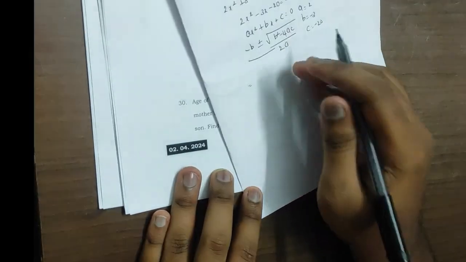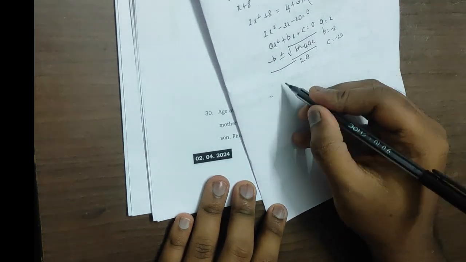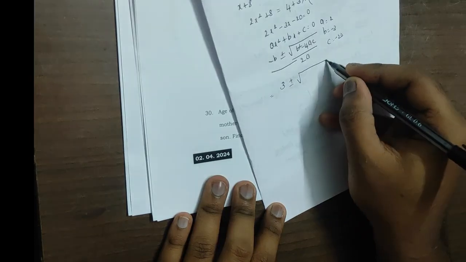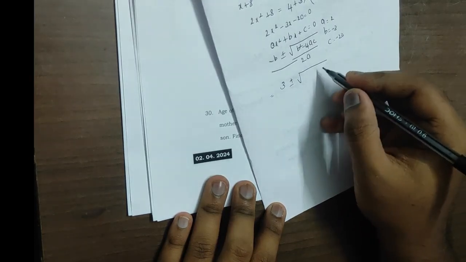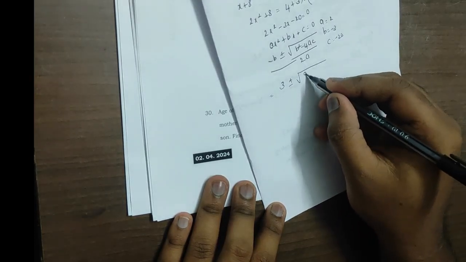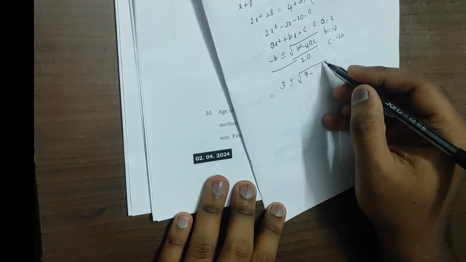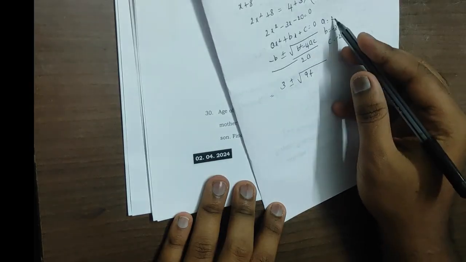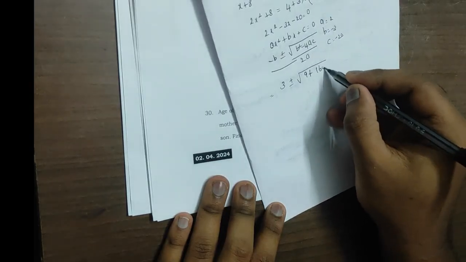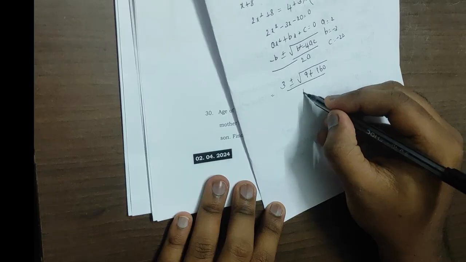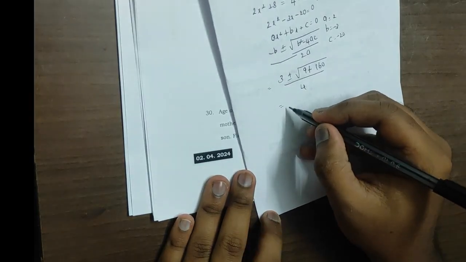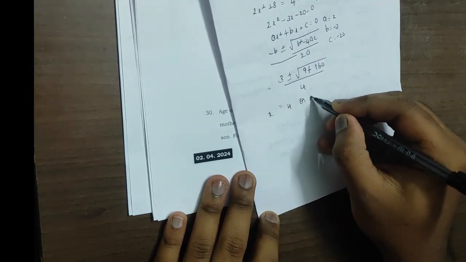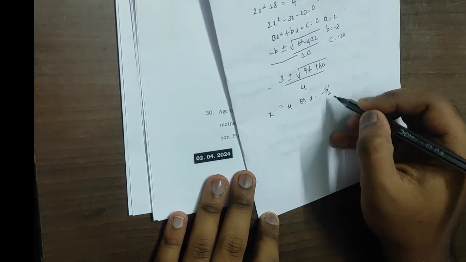Let us substitute: minus of minus 3, plus or minus square root of minus 3 square, that is 9, plus 4 into 2 into 20, that is 160, divided by 2 into 2, that is 4. The answer is x is equal to 4 or x is equal to minus 5 by 2.